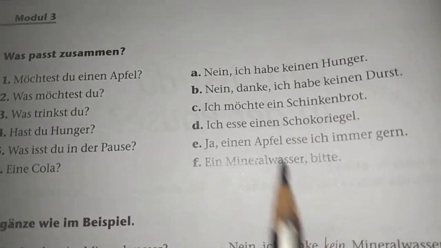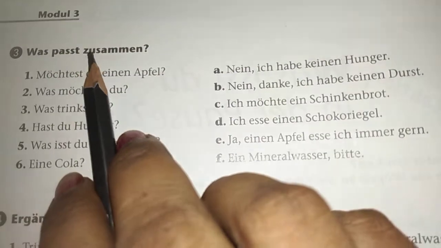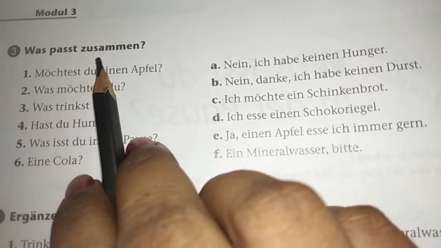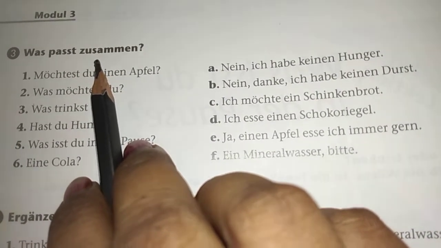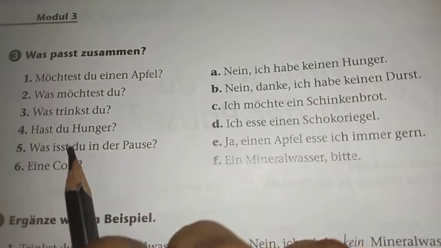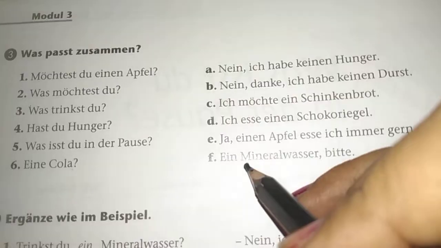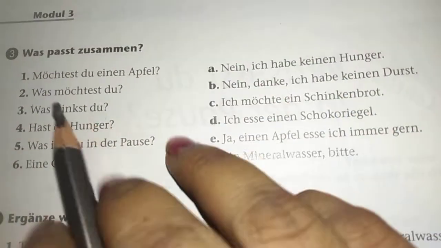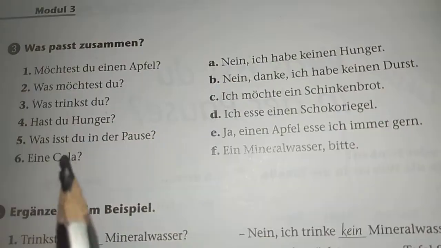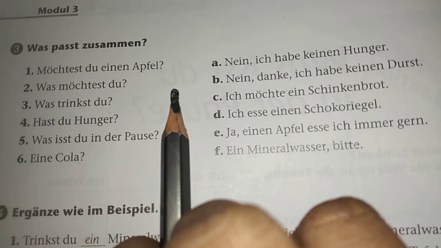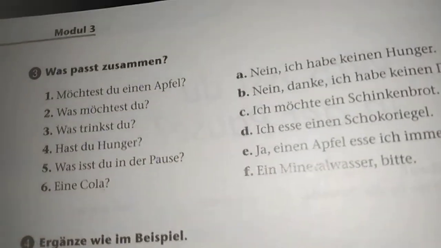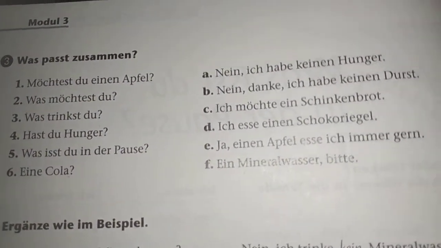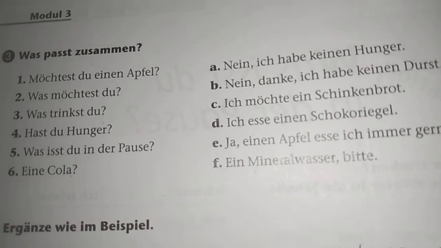Okay? Was passt zusammen? Was passt zusammen means match the pair. What is matching together? You have to match 1 to 6 with A, B, C, D, E, F. Now, I am not going to tell you the answers here. I will just read the sentences for the sake of meaning. So, it will be clear in your mind and it will be easier for you to match the pair.